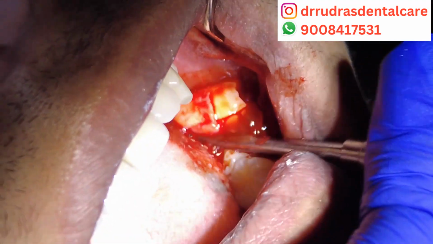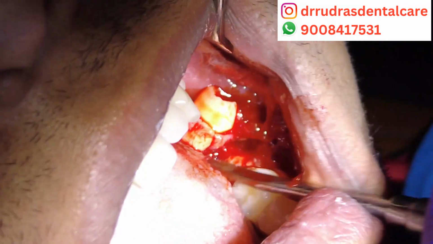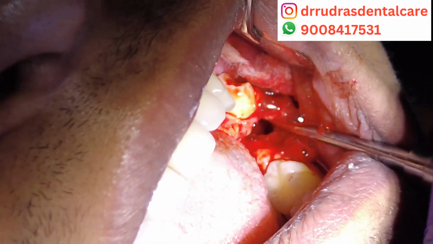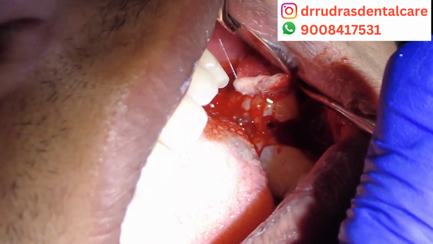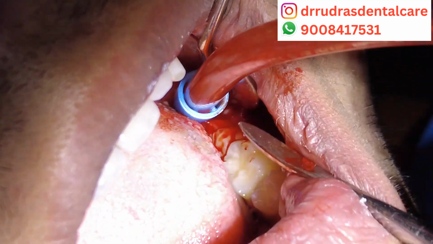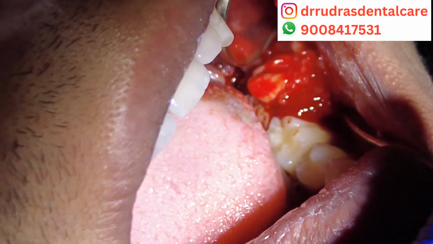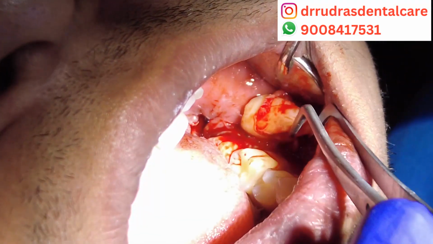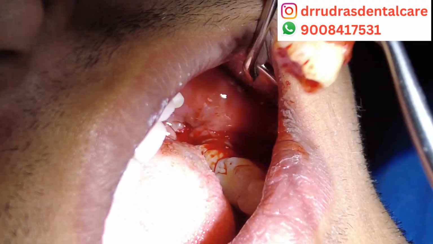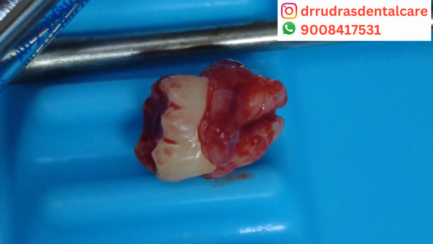And here you can see that we are trying to take the tooth out, and with the help of proper suctioning and all principles of oral surgery, we are managing to take the tooth out, and we have finally taken tooth number 3/8 out of its socket completely. As you can appreciate, this is the completely intact impacted tooth, that was tooth number 3/8.